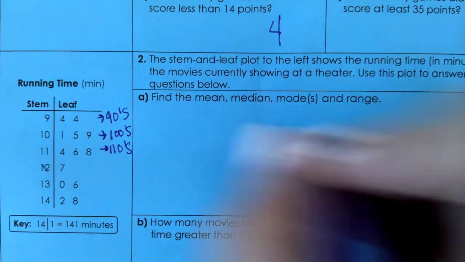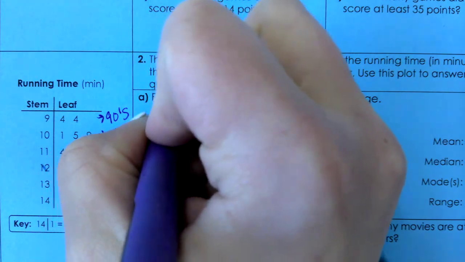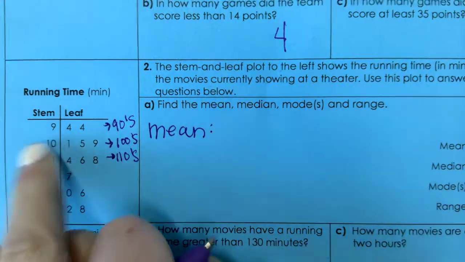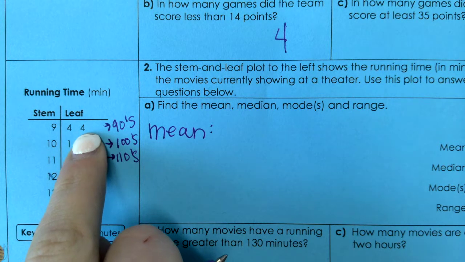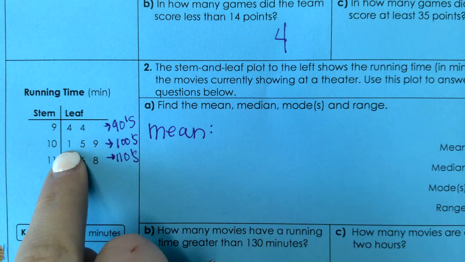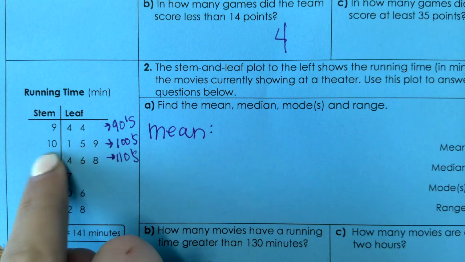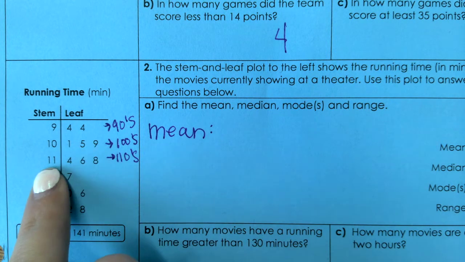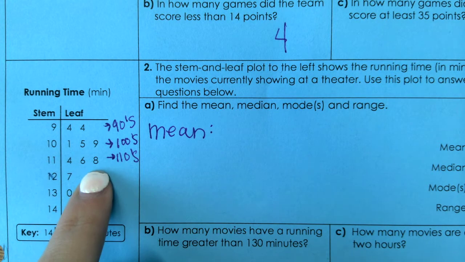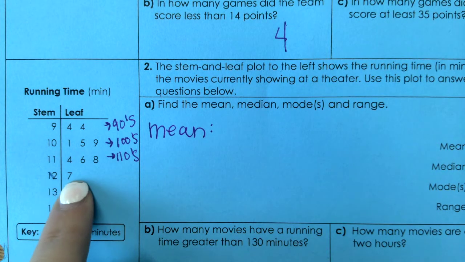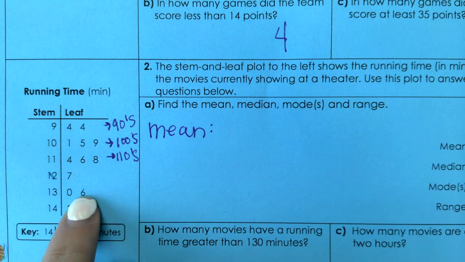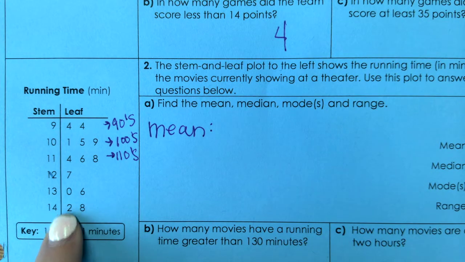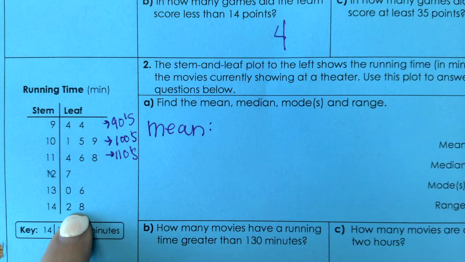Okay, so we need to find the mean. So what numbers am I going to add together? 94 plus 94 plus 101 plus 105 plus 109, 114, 116, 118, 127, 130, 136, 142, and 148.